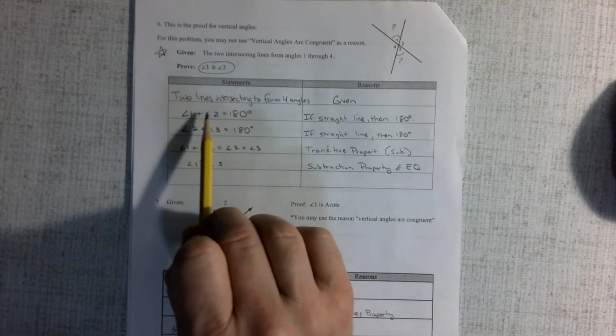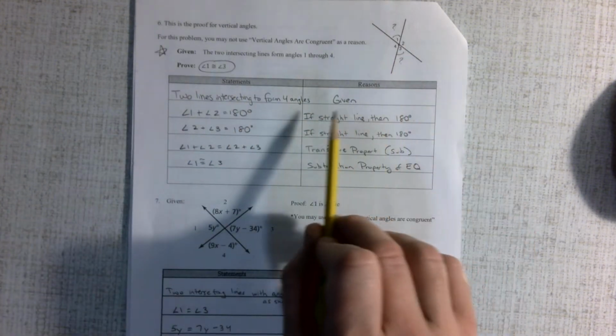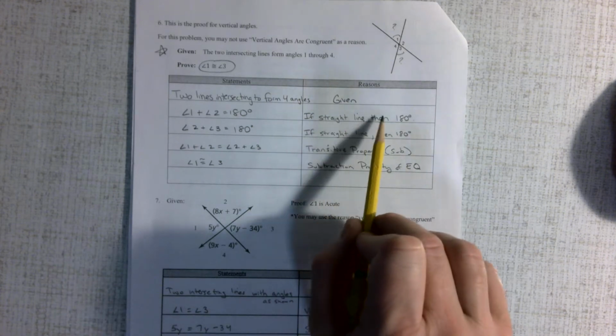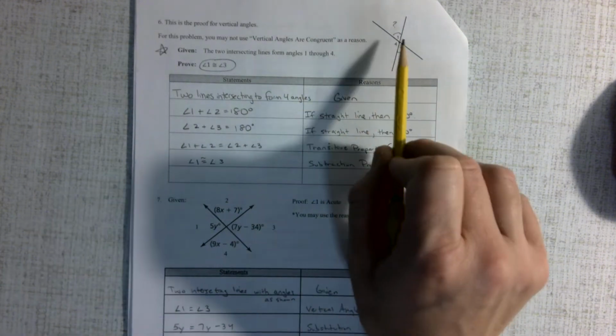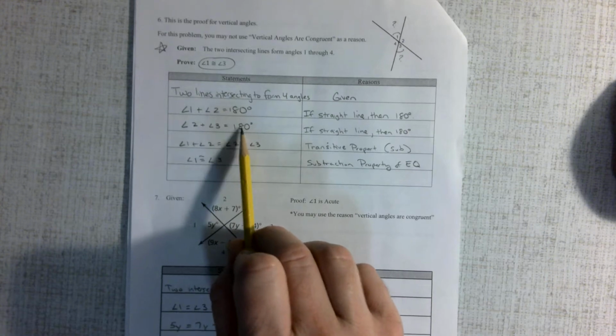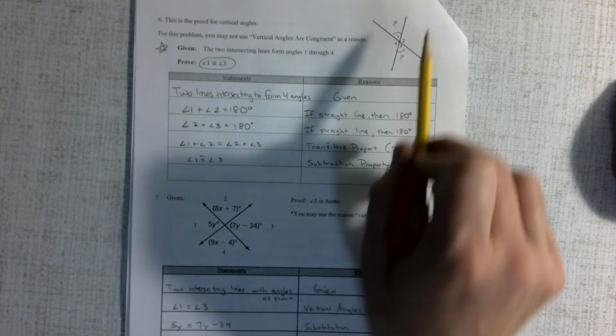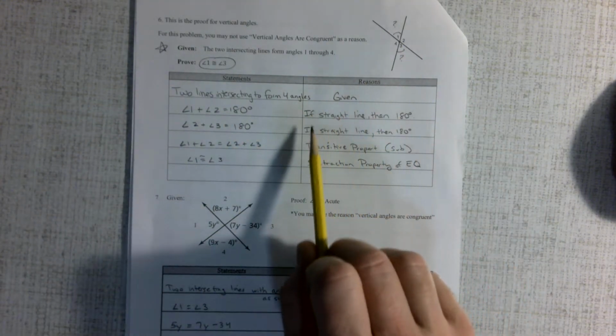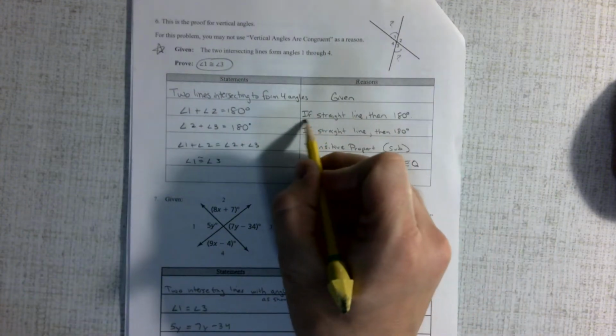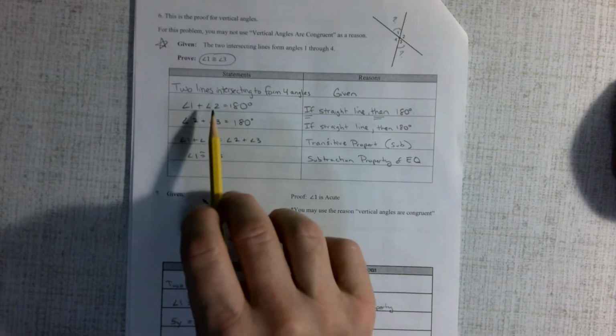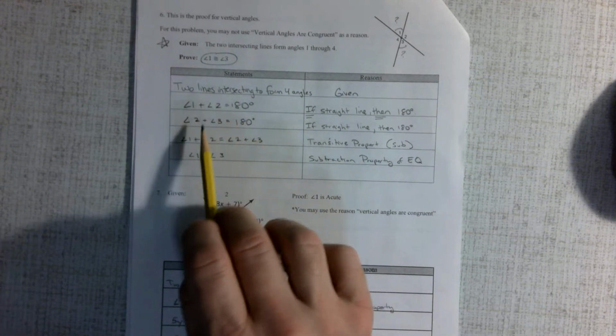Alright, angle 1 and angle 2 make 180 degrees. If we have a straight line, then we have 180 degrees. And 2 and 3 make 180 degrees. If we have a straight line, then we have 180 degrees. If you can't remember what to put over here, just always look for an if-then statement. That'll always work. So now they're both equal to 180, so they're equal to each other.